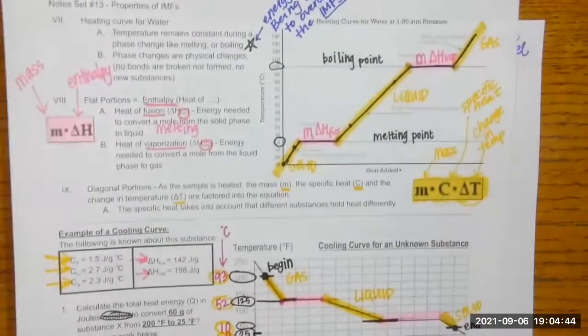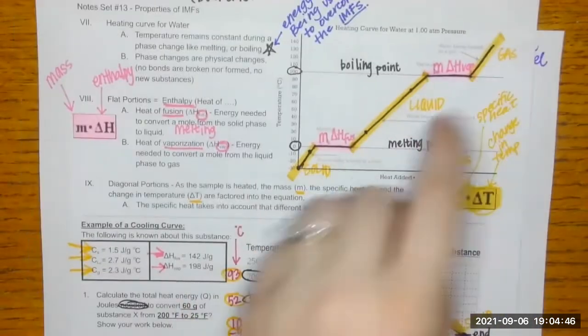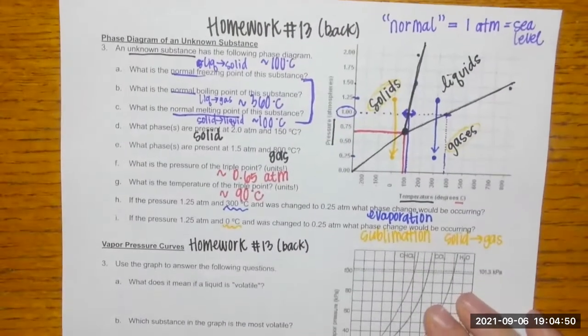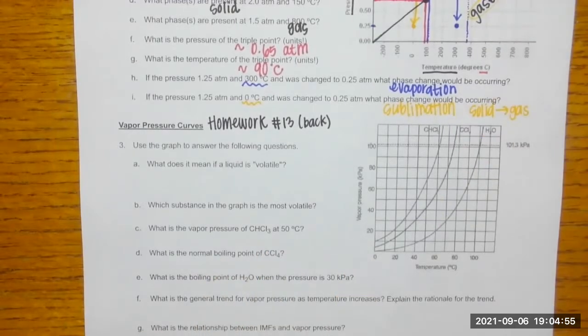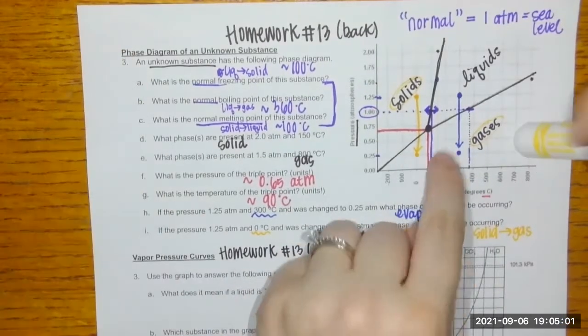These are heating curves, but they're straight lines. And then the new one for today is a vapor pressure curve, which thankfully does have some curves, but try and keep these straight. The names don't necessarily matter. You don't have to know, oh, a phase diagram looks like this.